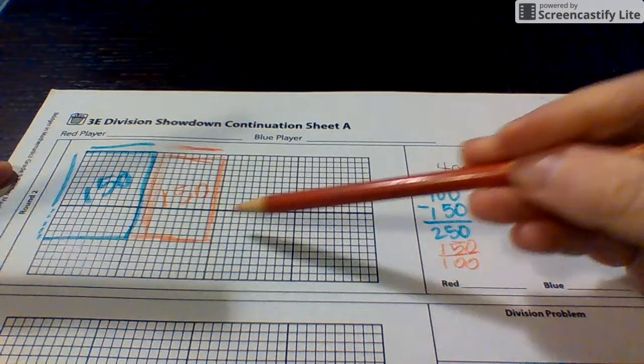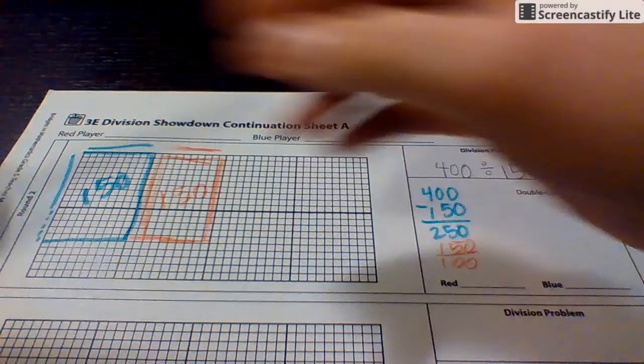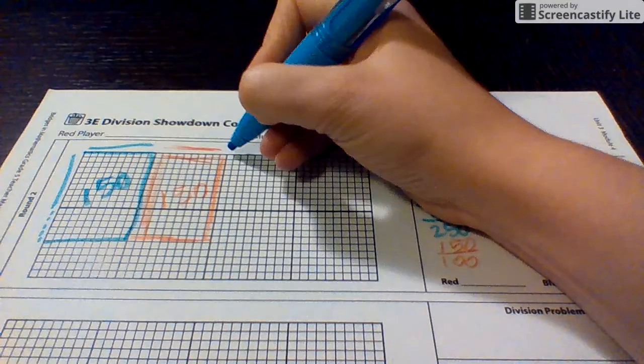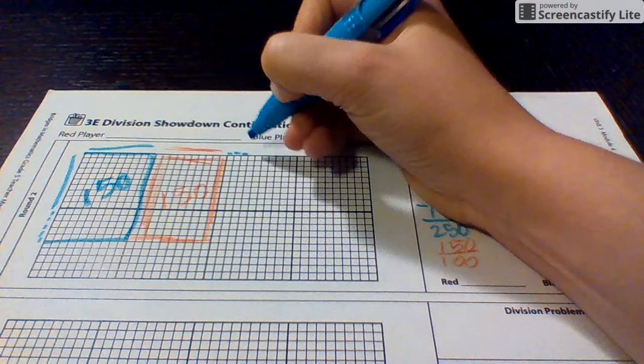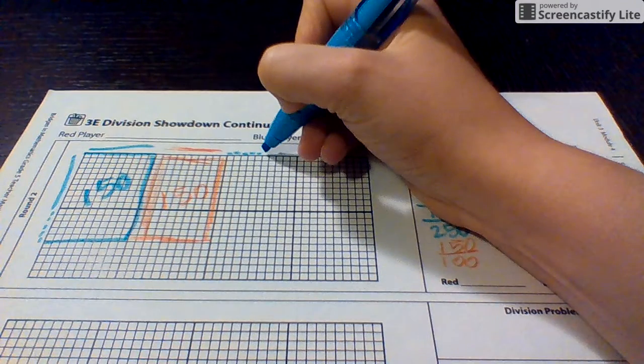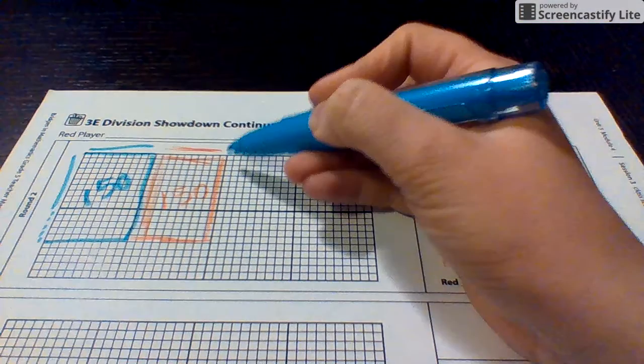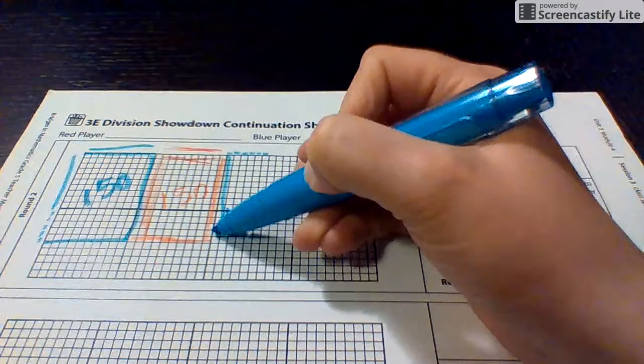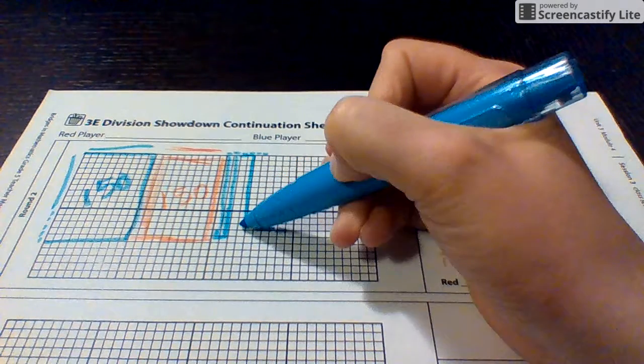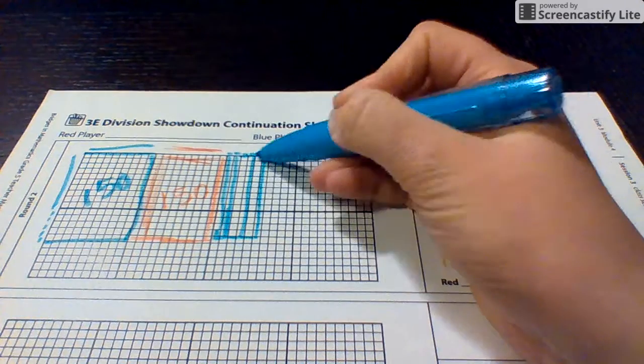Blue player, how many more groups can I get? Well, I know I've got 15, 30, 45, 60, 75, 90. So I have 30 filled in, 60, 90.